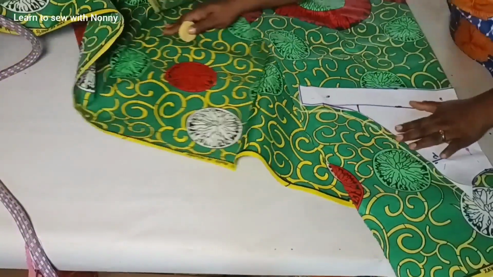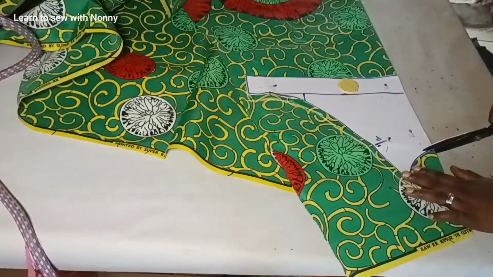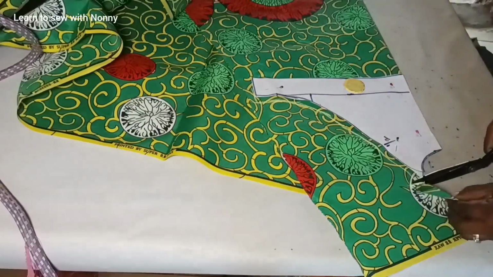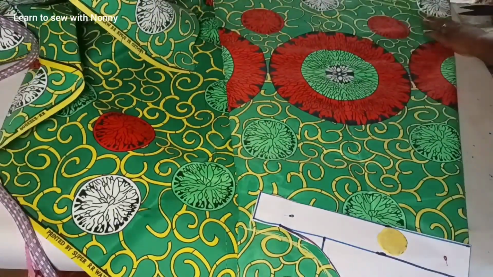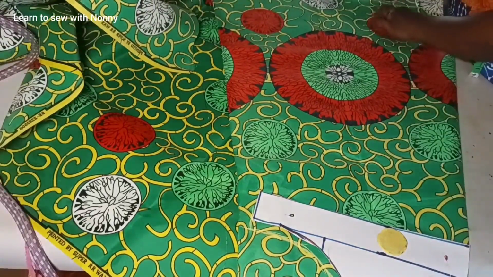Now, guys, that is all for the front. So we'll just go ahead and start cutting. Cut through the neckline, then your half-inch seam allowance, guys. Remember to add that. Now, from the hem, I'm just cutting like so, following the markings that I have made.